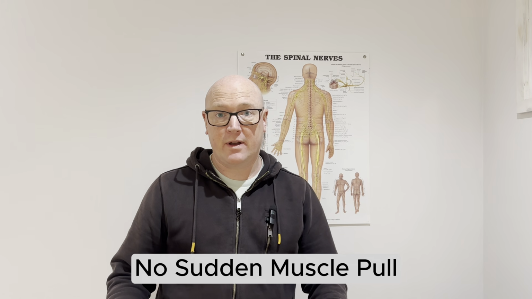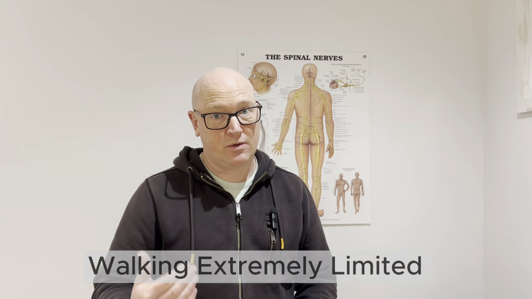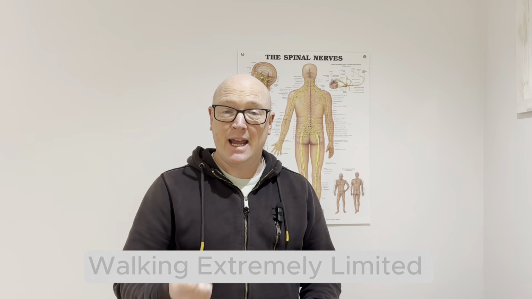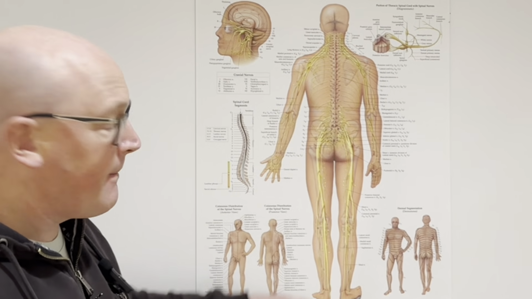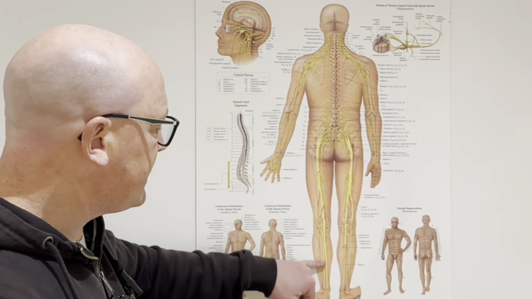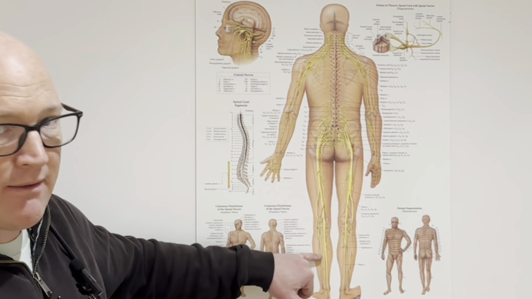Now it's characterized by no symptoms of sudden onset. There was no history of it suddenly going. It had just gradually come on. And the second thing is that when he sat down, the symptoms completely disappeared. But as soon as he stood up, within a few steps, he was really struggling to walk. There was acute sharp pain in the slightly outer side of his calf. And so here on the nerve diagram, we can see the nerve system coming all the way down the leg, and it's in this sort of area around his calf muscle, which he was experiencing lots of discomfort.